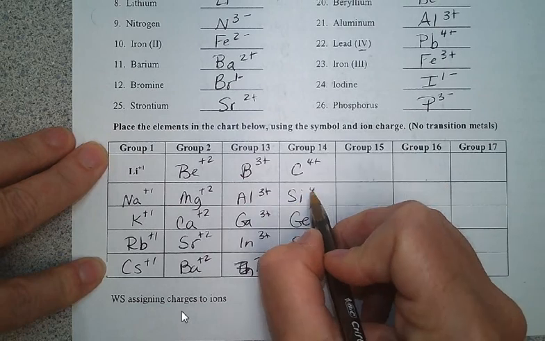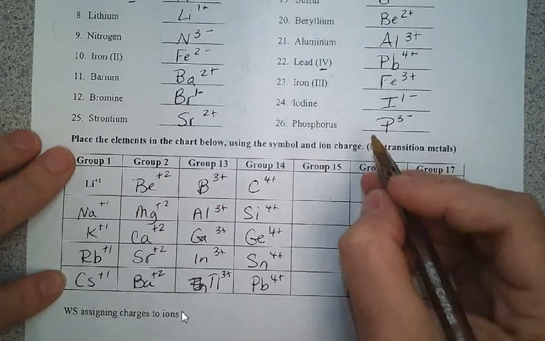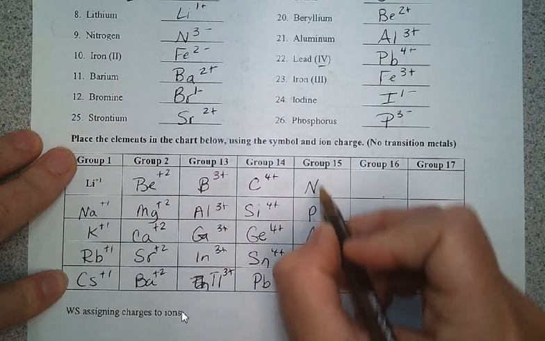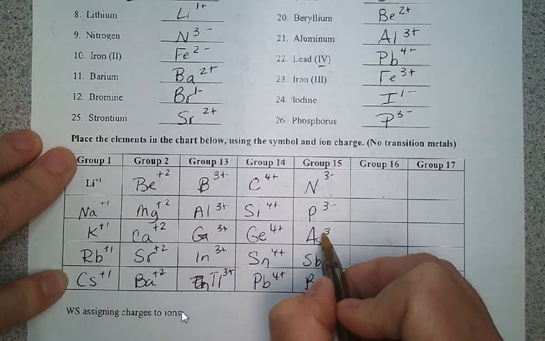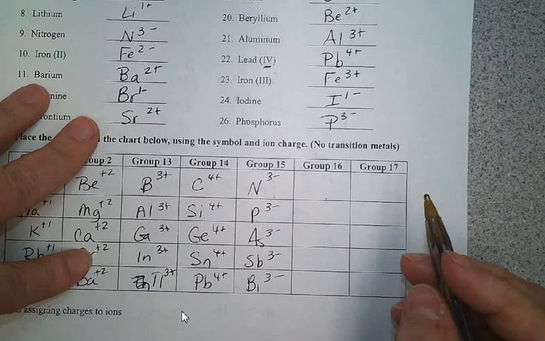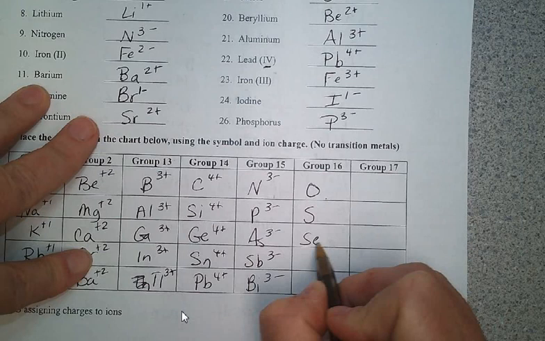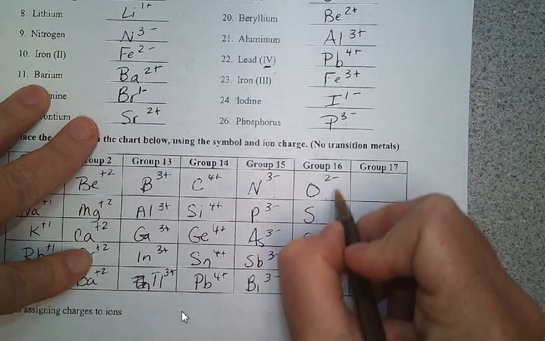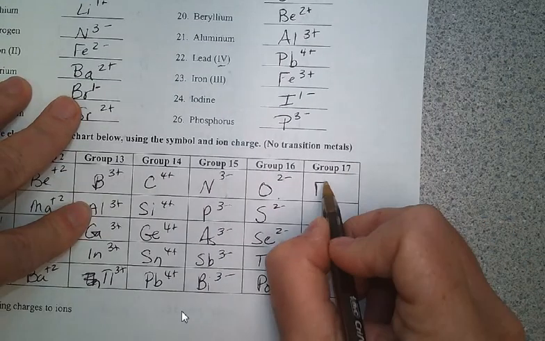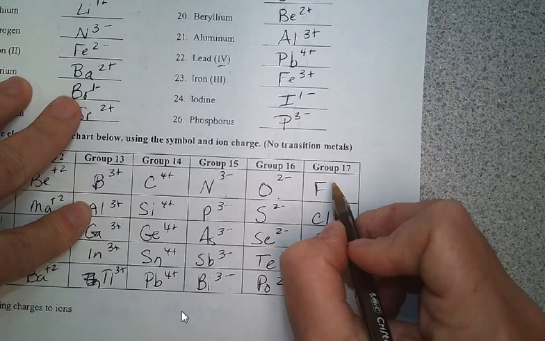Group 15 is nitrogen, phosphorus, arsenic, antimony, and bismuth, and these are all 3 negatives because they're all going to gain 3 electrons to be stable. All right, group 16 is oxygen, sulfur, selenium, tellurium, and polonium. That's going to give me a 2- charge. And the last one is fluorine, chlorine, bromine, iodine, and astatine, and these are all 1-. Okay, and there we go.